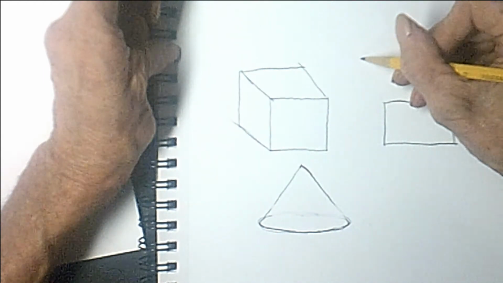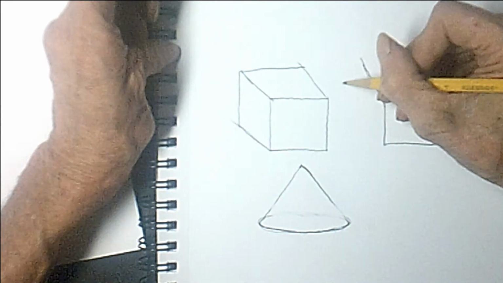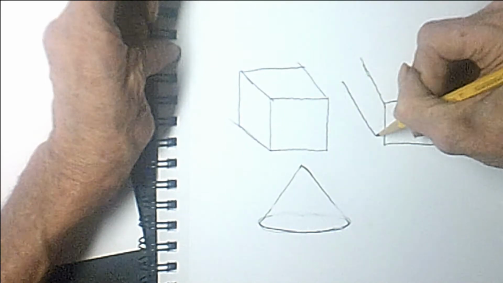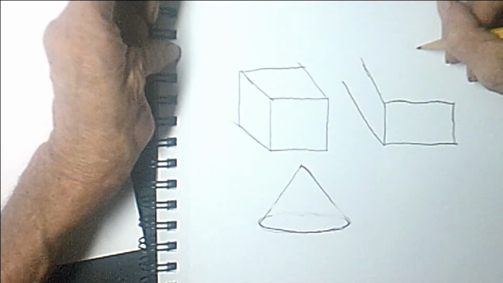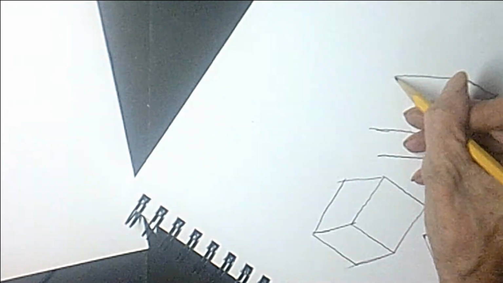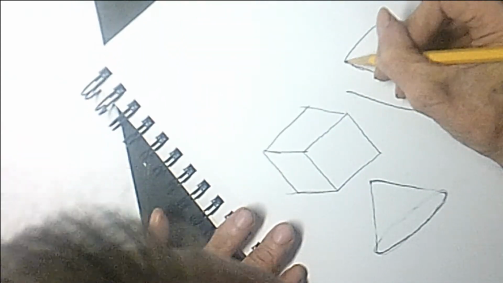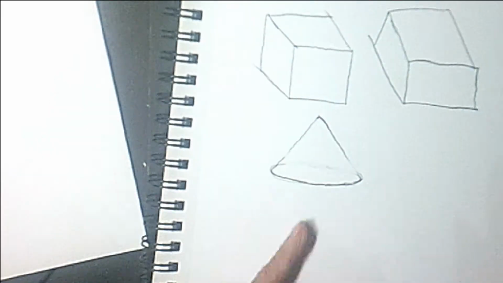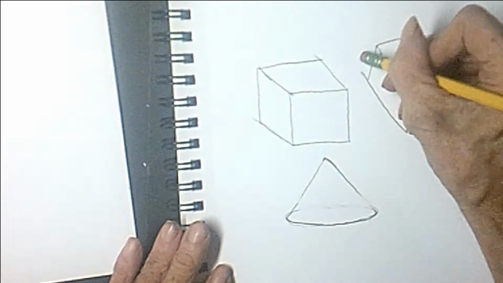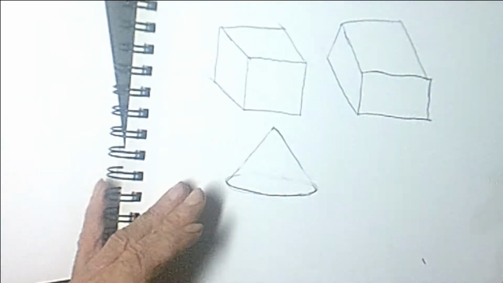So we make them here to here, here to here, here to here. We connect our lines. Now we have more of a top-down look of this rectangle.